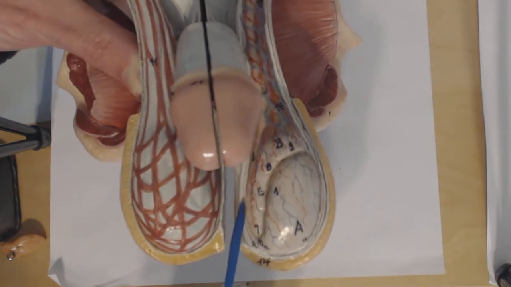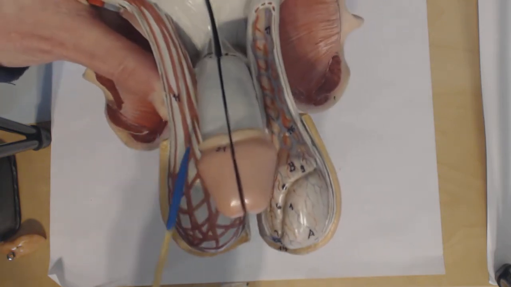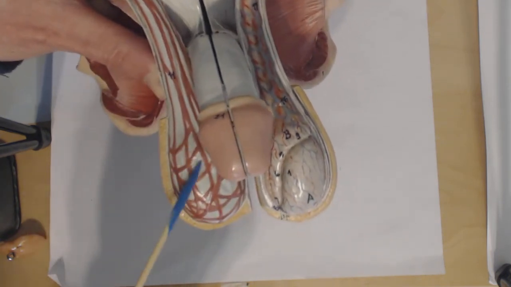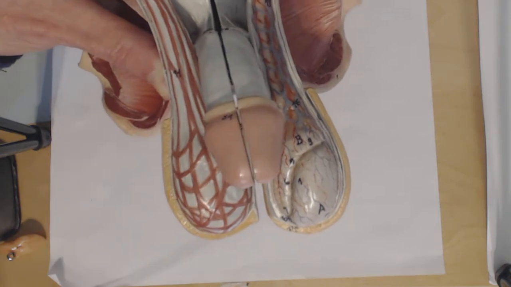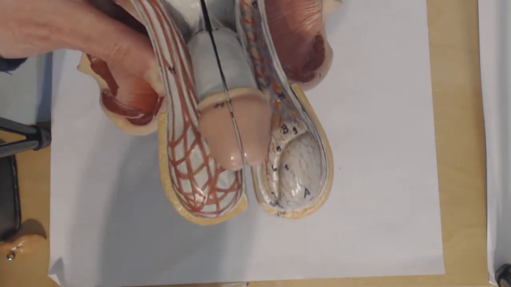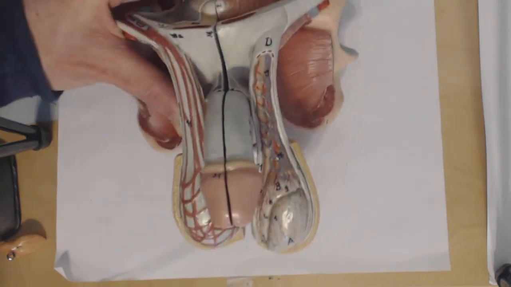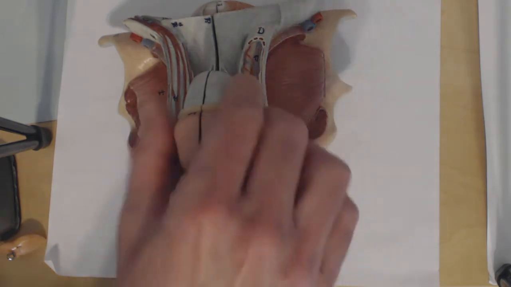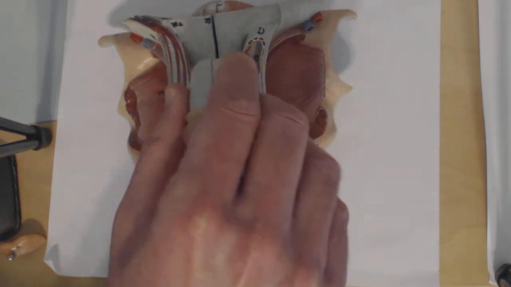This would be more of it here, and there's also some smooth muscle, two different types of smooth muscle that are associated with temperature regulation for the testis as well. One of them is called the cremaster, and then there's another muscle called the dartos. You don't need to know those terms for Bio 213 for Rockville at least.